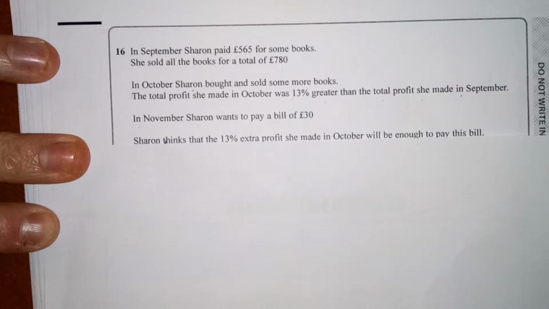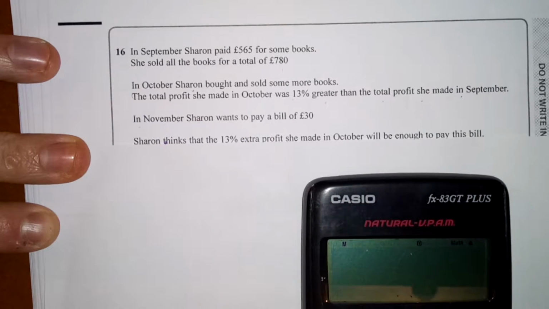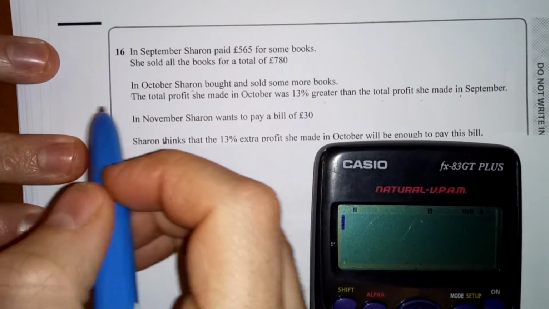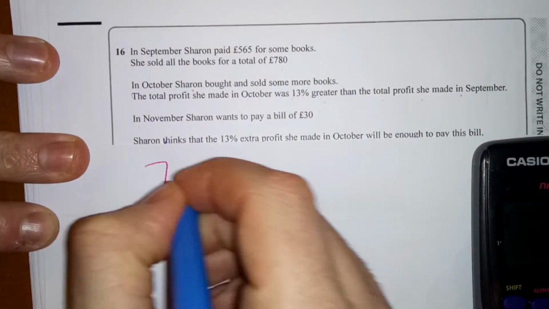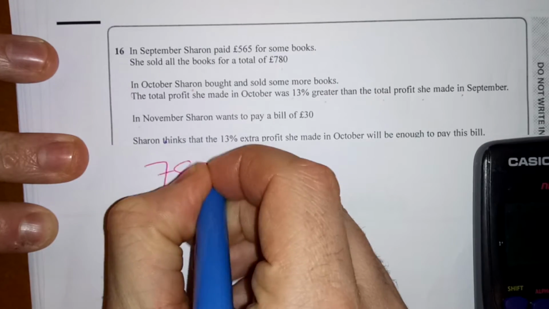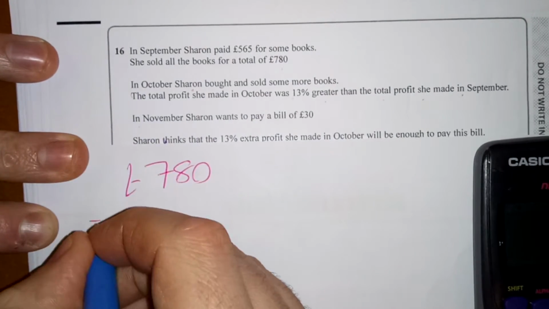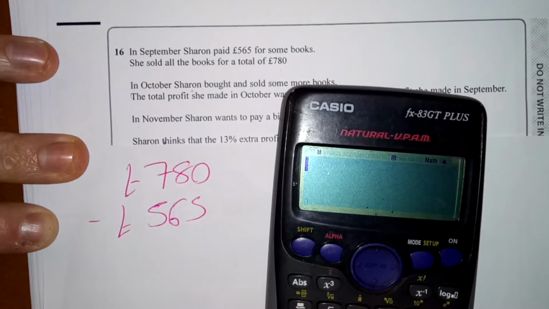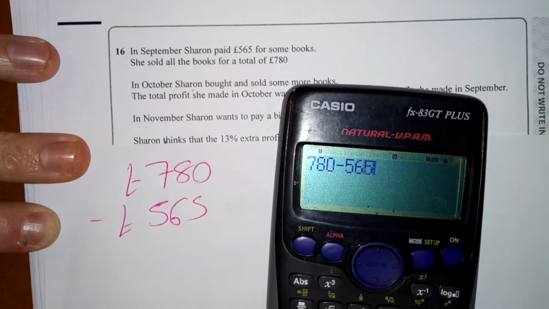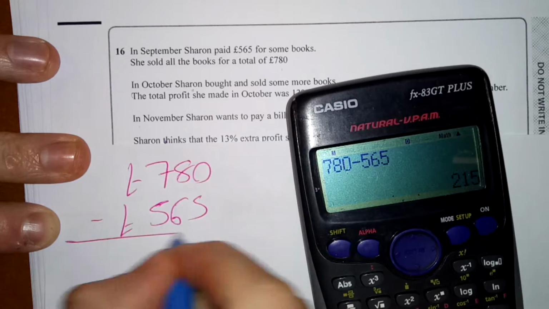Now, this is a very wordy question, and I'll be honest with you, I think the words are confusing, but there's not really a lot to it. First of all, let's work out the profit. So she's £780 is what she earned. Yeah, so we subtract that from 565. So 780 minus 565, 215.